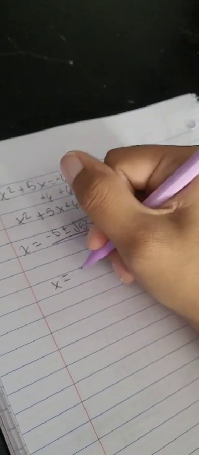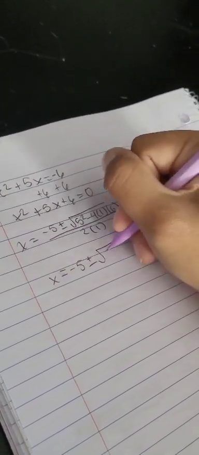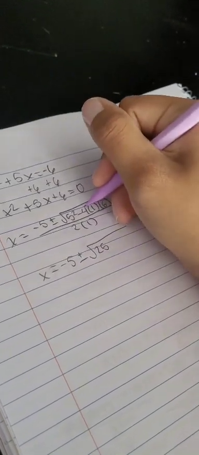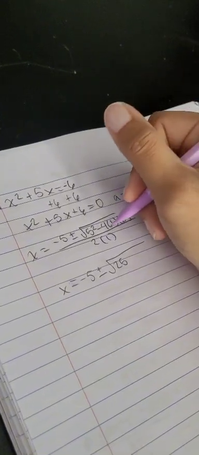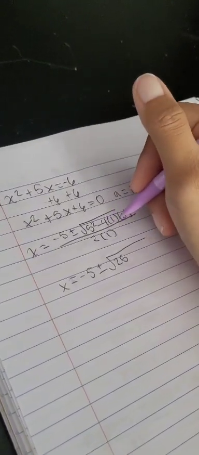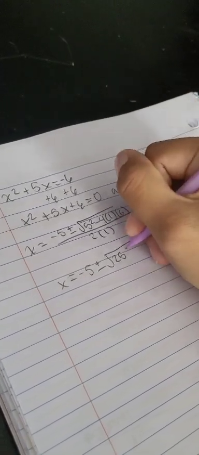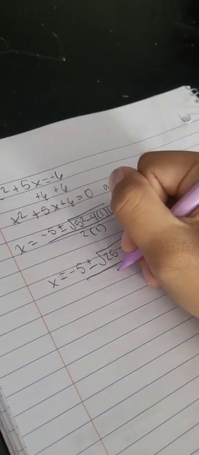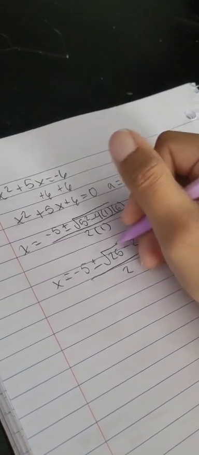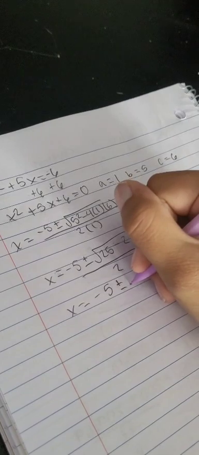So from here we can solve our equation. It is going to be negative 5 plus or minus the square root of 25, since 5 squared gives us 25. And then negative 4 times 1 is negative 4, times 6 is negative 24. That will be over 2, since 2 times 1 is 2. And then we'll subtract 25 minus 24, which is 1.